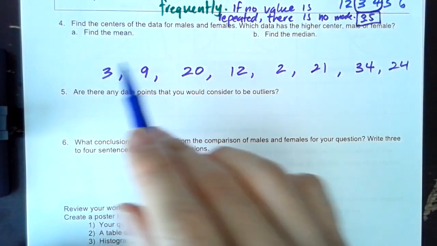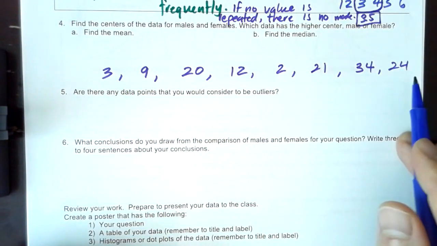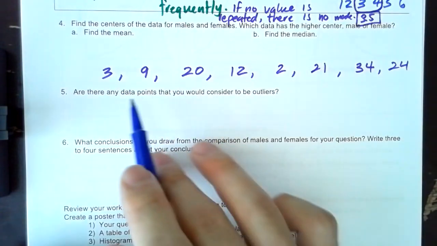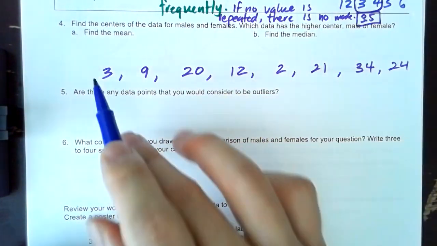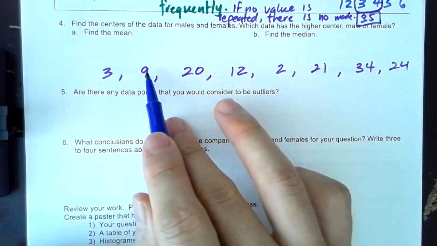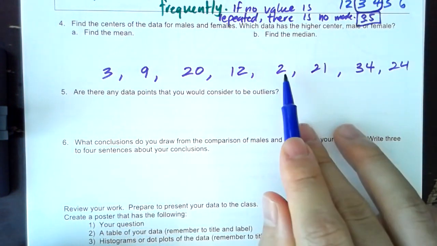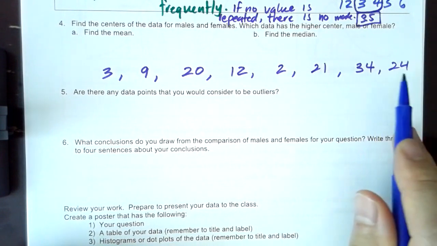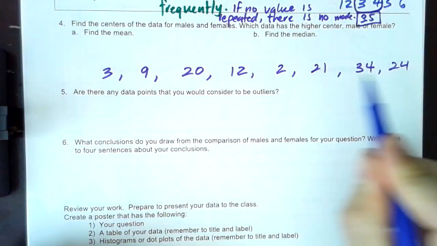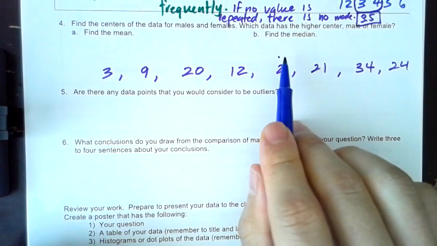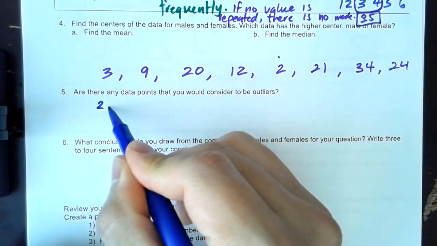The first thing I would ever do whenever I get a set of data points like this, class, is identify how many total numbers there are. So let's count. 1, 2, 3, 4, 5, 6, 7, 8. I have 8 numbers. What I'm now going to do is order them from least to greatest. I'm going to scan and put a dot next to the numbers that I notice. So 2 is my first number.